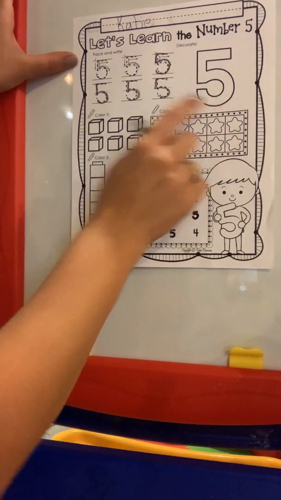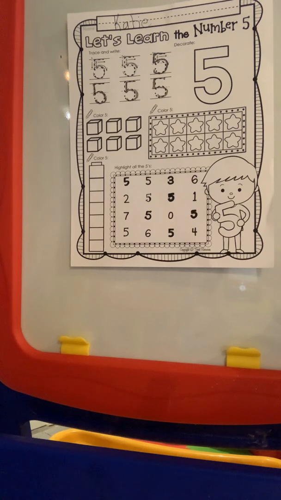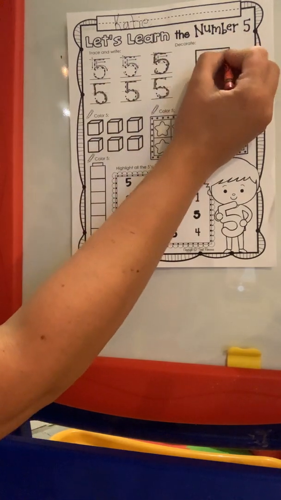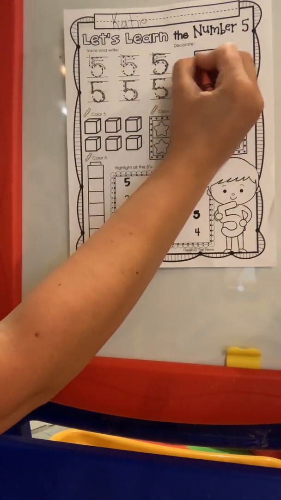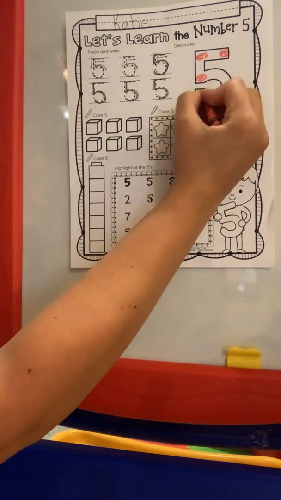Here's the next part, decorate the number 5. So this is where you could put 5 stickers, you could put 5 dots, 5 something, make it fancy. I am going to put 5 red dots because that makes me think of the touch points, and it's so important to remember your number 5's touch points. 1, 2, 3, 4, and 5.